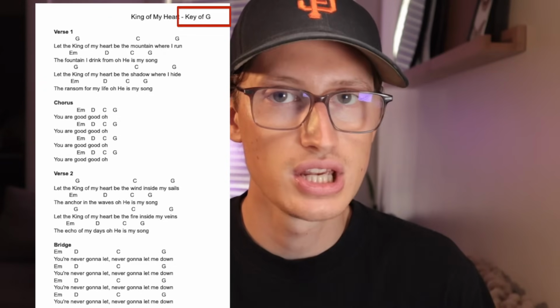Now this trick is called the Lord method, and it's really split in half. The first part talks about your left hand, and the second part talks about what your right hand is doing. I'm going to demonstrate with the song King of My Heart. Now we're in the key of G for this song today.